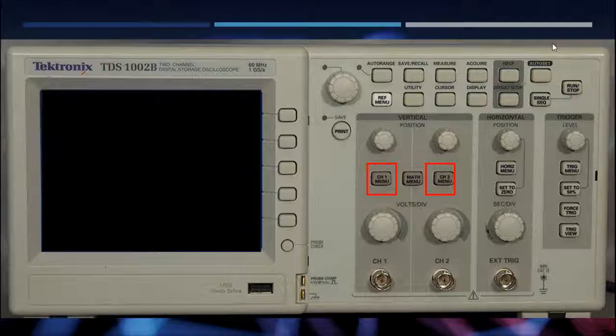In order to look at both signals, and since I have a 2-channel scope, I'm going to need to press both the channel 1 menu button and the channel 2 menu button, and hold both of those down for a little while. On your oscilloscope, you may have to do something different. So look at your oscilloscope, and you might be able to figure out what it is relatively quickly.